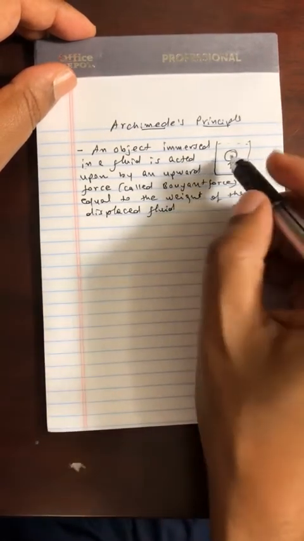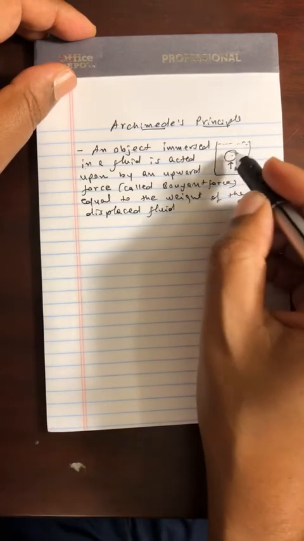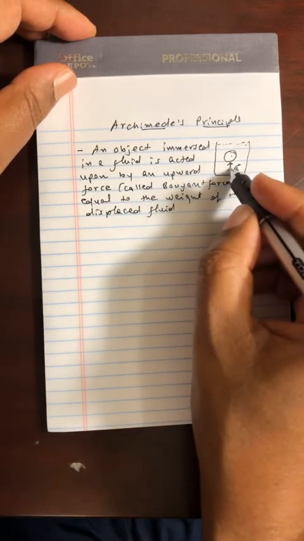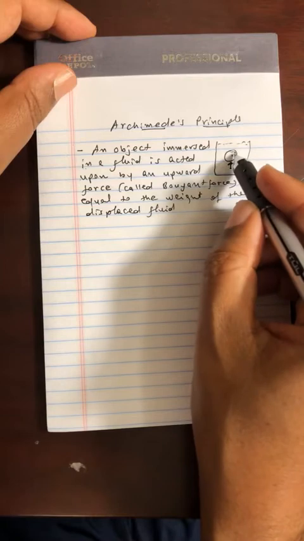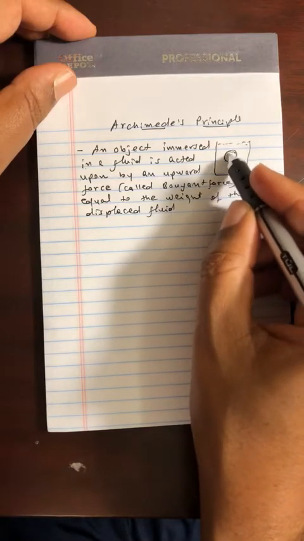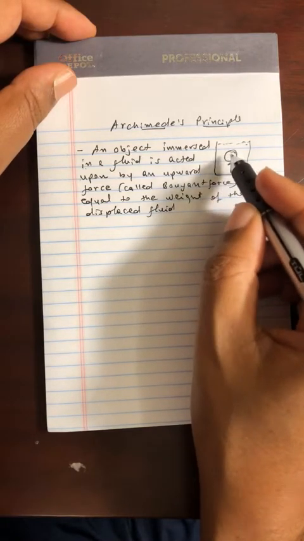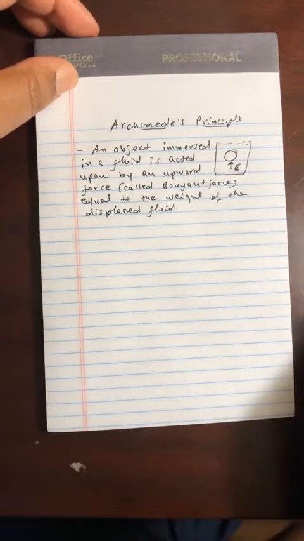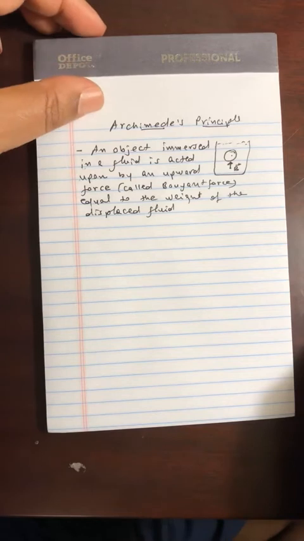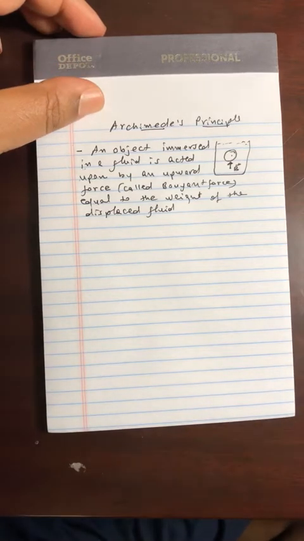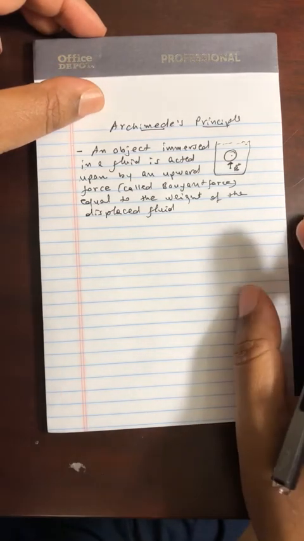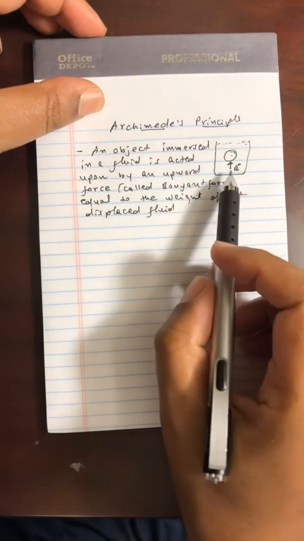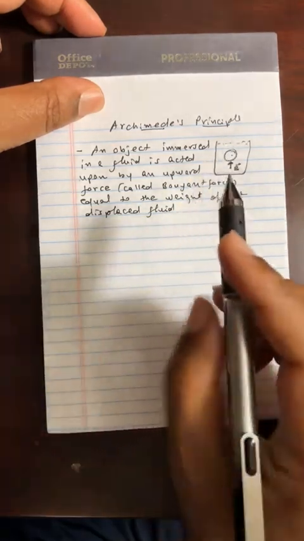Okay, so when an object is immersed in a fluid, there will be a force exerted by the fluid which is equal to the weight of the fluid of the same volume as the object, or to the weight of the displaced fluid. So what's the origin of the force? This force is the force due to pressure difference at the top and at the bottom.